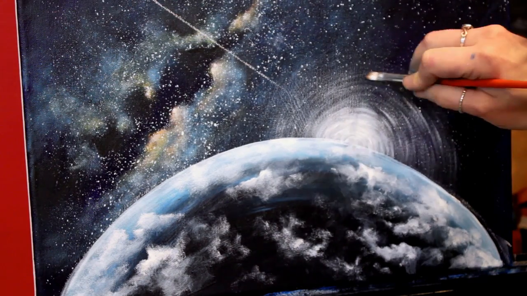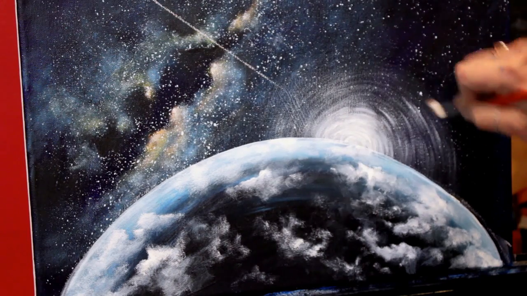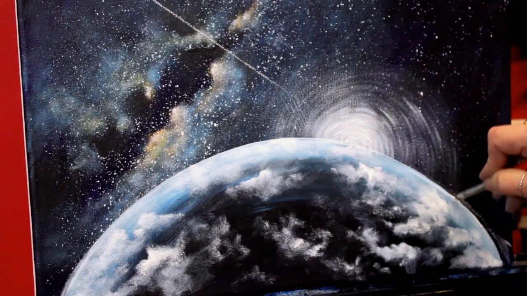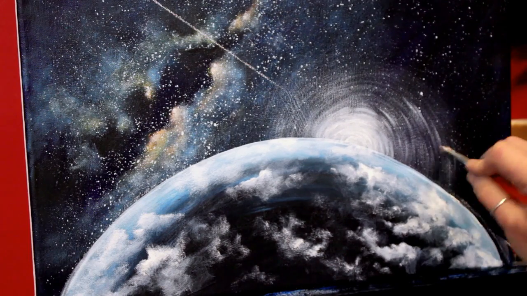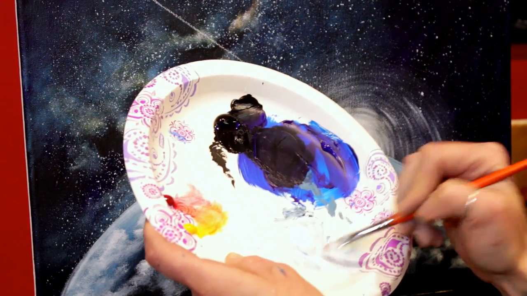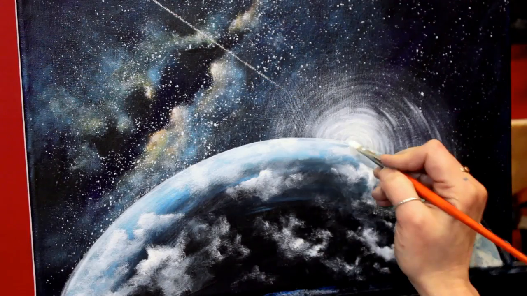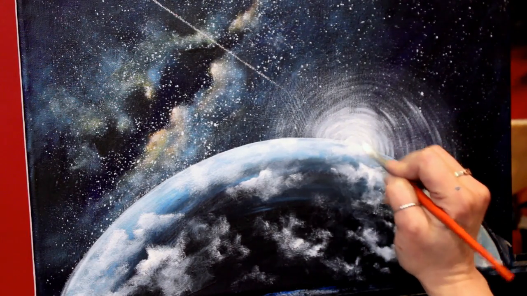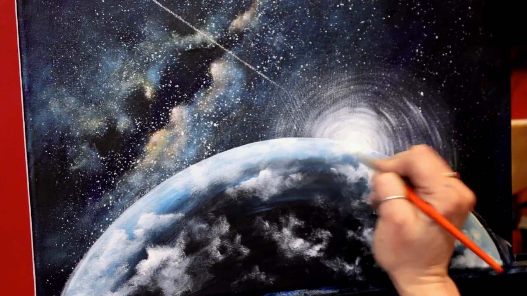This is just dry brushing. At this point, my brush is almost dry. I haven't gotten more water. Okay, now I'm going to get a bit more paint, and we'll come down here into the planet and kind of mirror this shape, but we don't have to put as much energy into it.